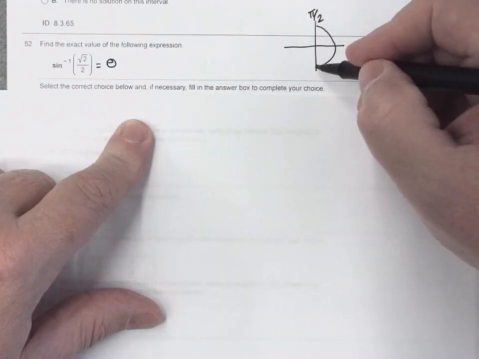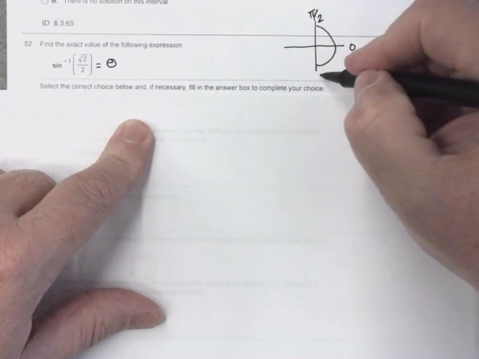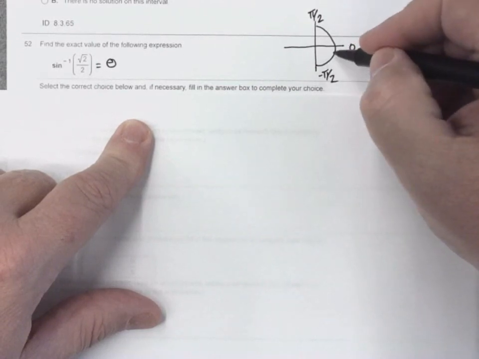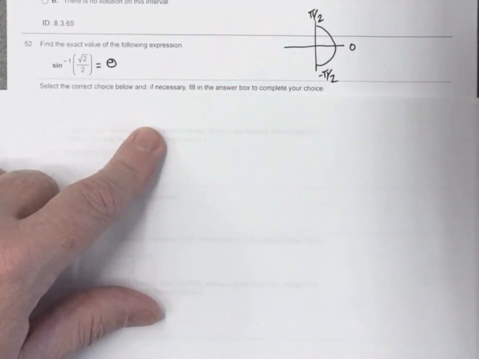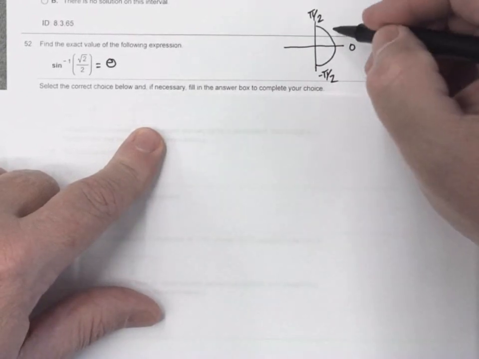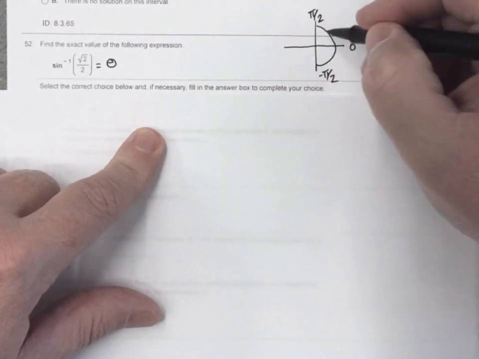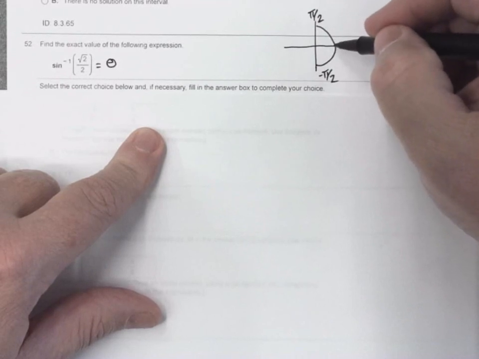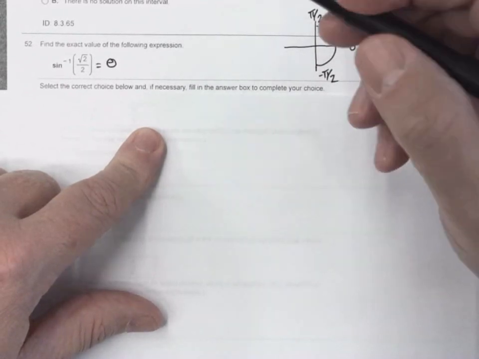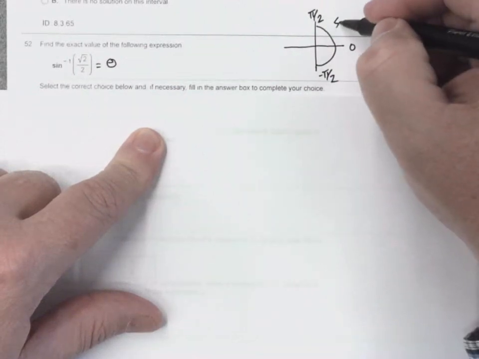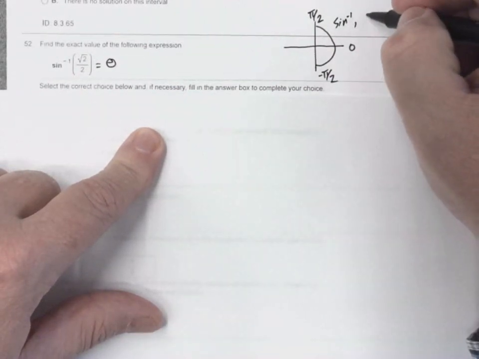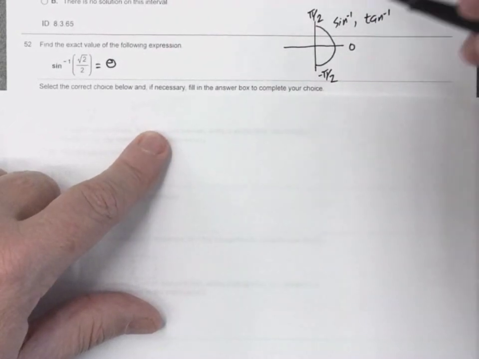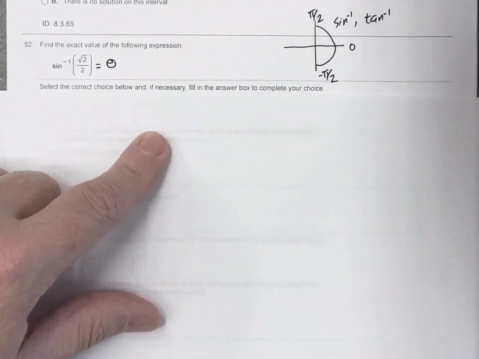But when you go straight down, instead of 3 pi over 2, for inverse trig functions, they like to make these angles down here negative angles. So the right half of this unit circle has to be where the answers are for inverse sine and inverse tangent problems. We'll do an inverse cosine problem in a minute.